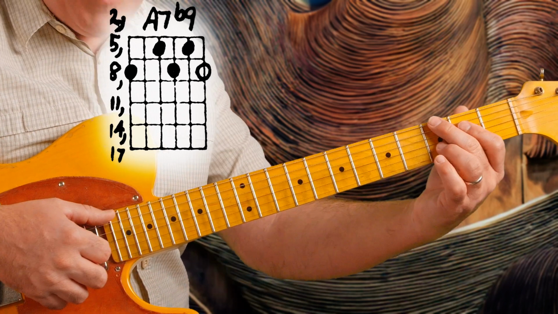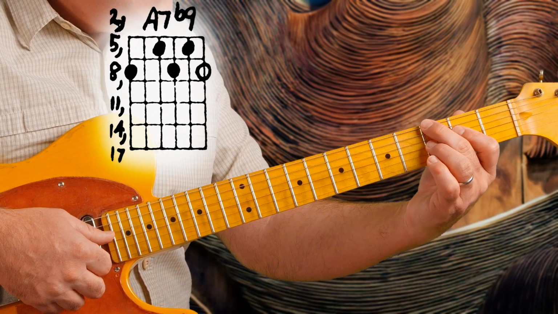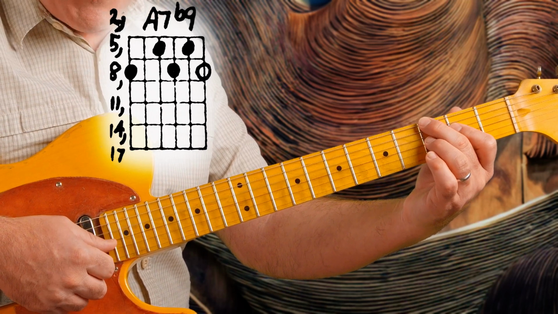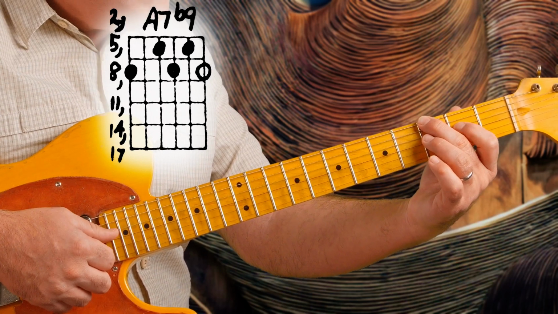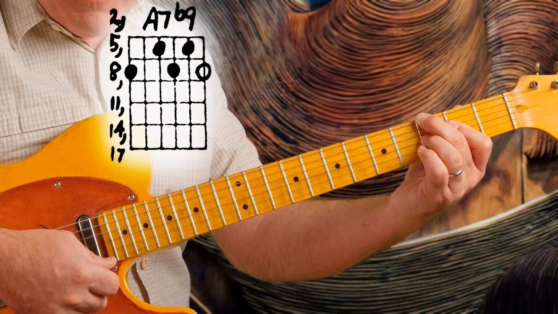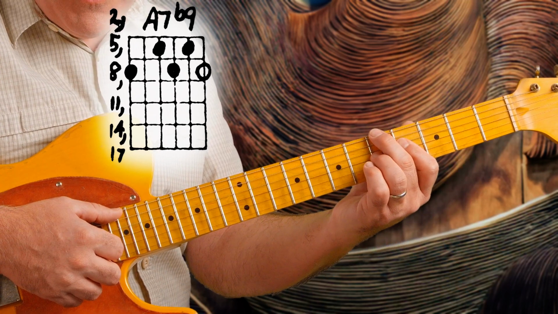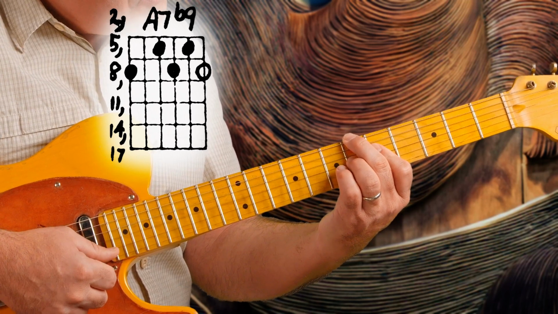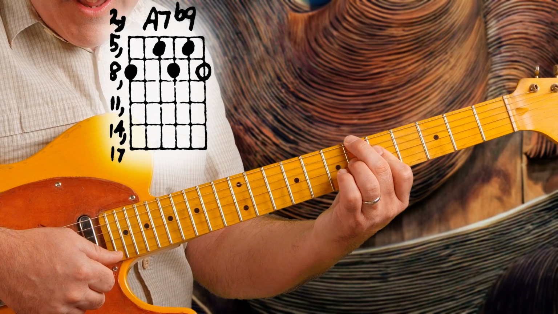So for example, if I play this shape, A7 flat 9, I have a flat 7 on position 2 first. Firstly, I have a flat 7, a 5, a flat 9, a 3. On position 5, I have a flat 9, a flat 7, a 3, a 5.